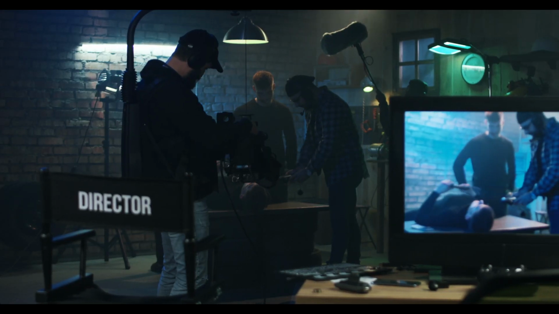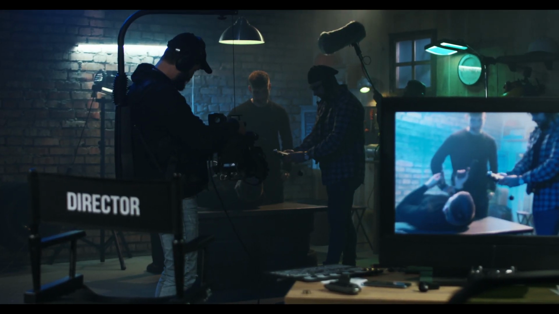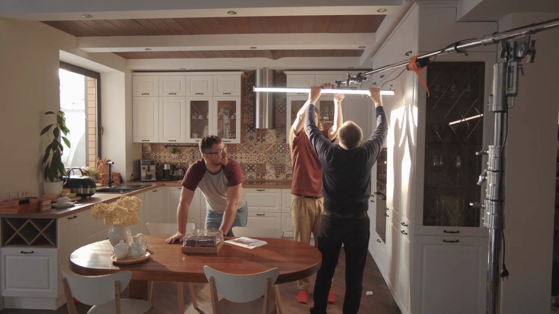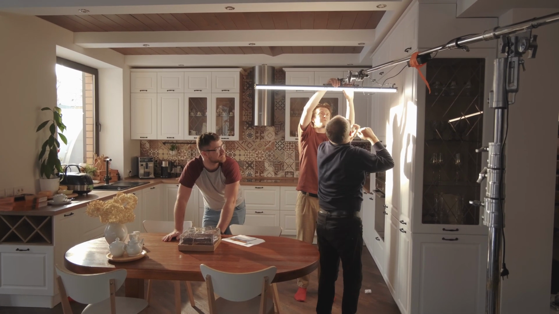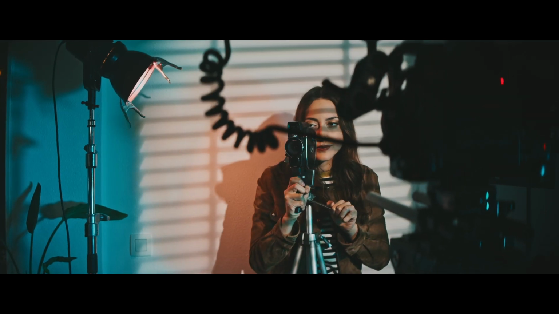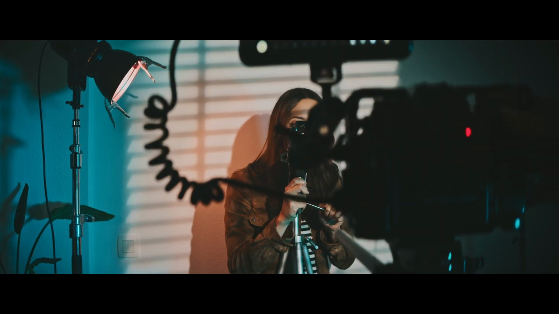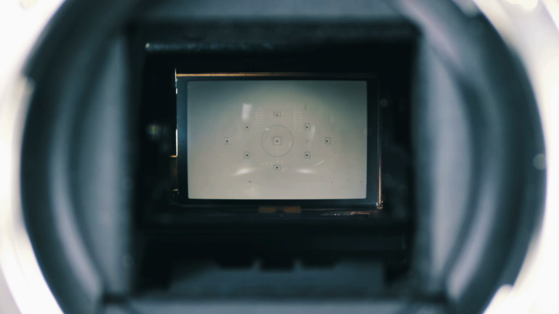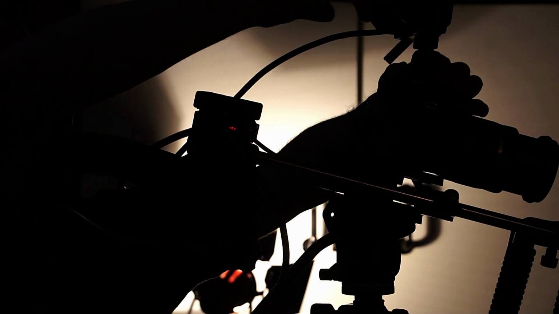Exposing your shot. Exposure in photography and videography refers to the amount of light that reaches the camera's sensor or film, and it is a crucial aspect of creating an aesthetically pleasing image. The three key elements of exposure are shutter speed, aperture, and ISO. Correctly exposing a photo or a video requires balancing these three elements to achieve the desired effect.